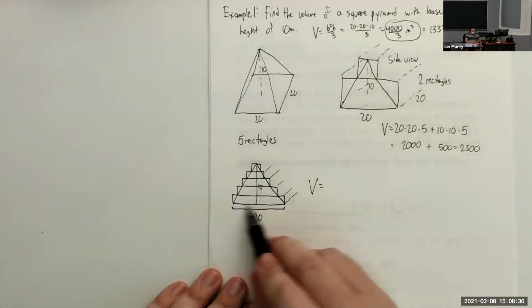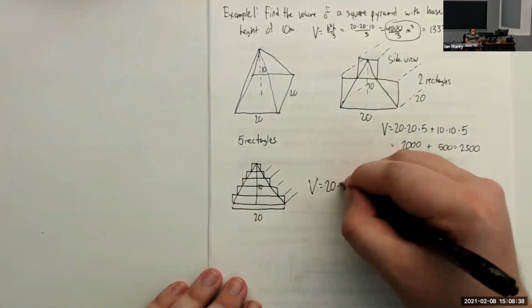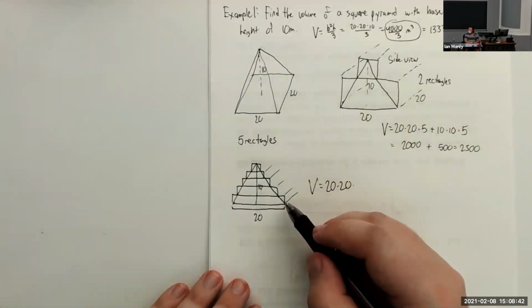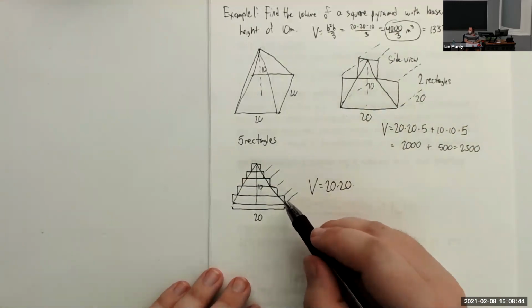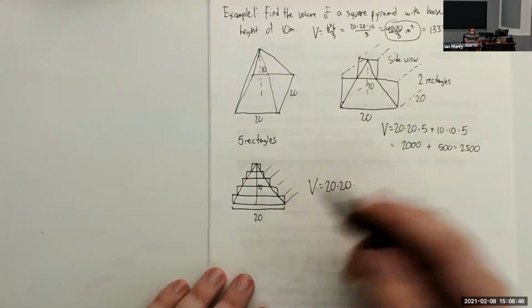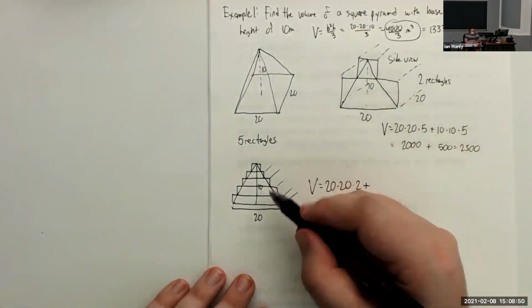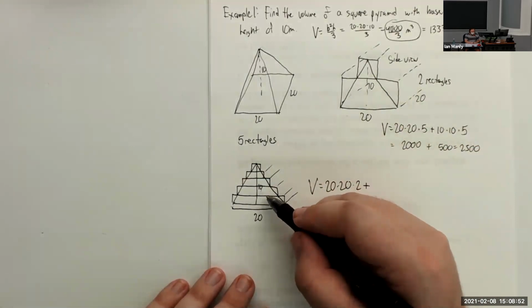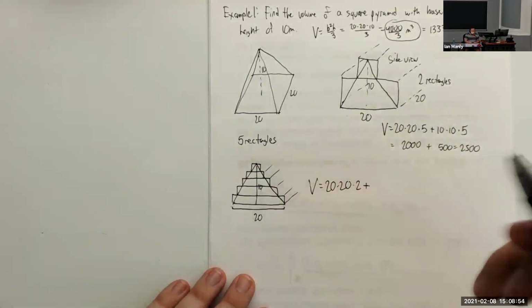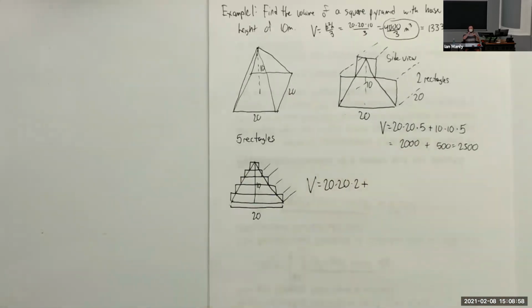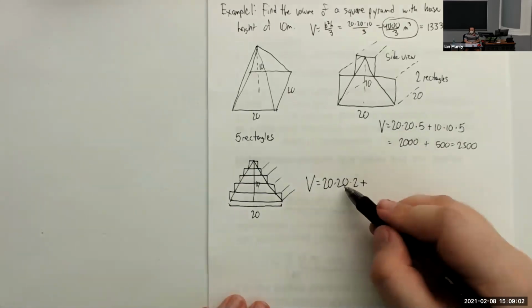All right, let's see. So the base length is 20 this time. So again, we have our 20 times 20. But then what's the thickness of this if we divide it up into 5 pieces right here? It's going to be 2. Now, let me ask you this. If we go 1/5 of the way up the pyramid, we're going to lose 1/5 of our length for the base, right? Because our triangle is getting shorter or thinner as we go up there. So what are the numbers I'm going to square next?